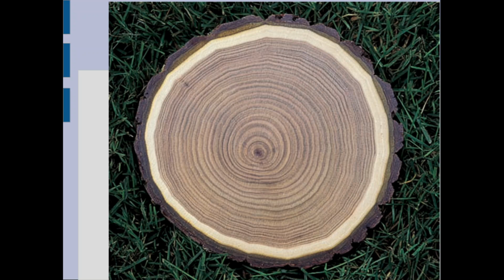And we can also see from this part that the south is here on the top, because the rings are larger here, and the north is on the bottom.